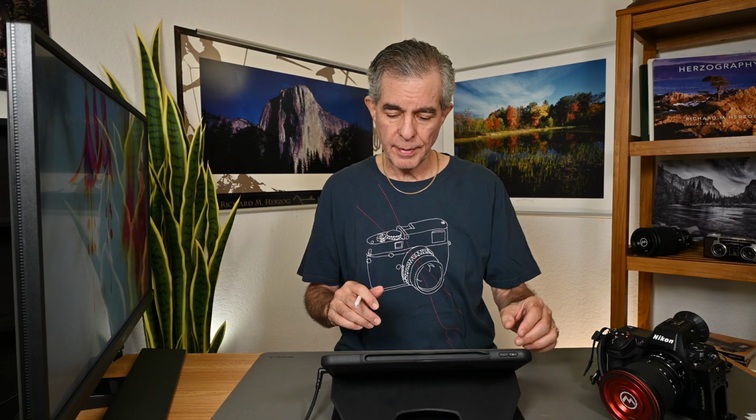I encourage you to try some different things, try some different shutter speeds, and then if you need to use a neutral density filter, try that and see what's going to work out best for you.